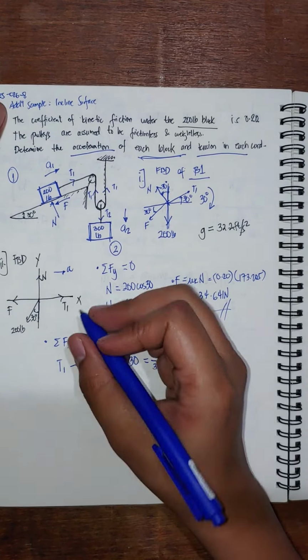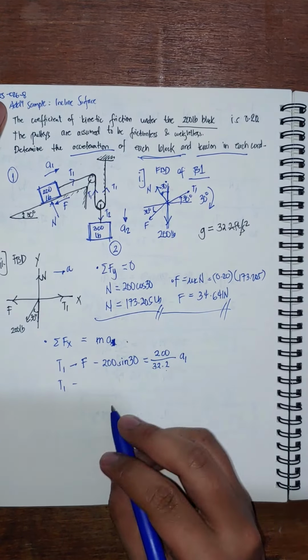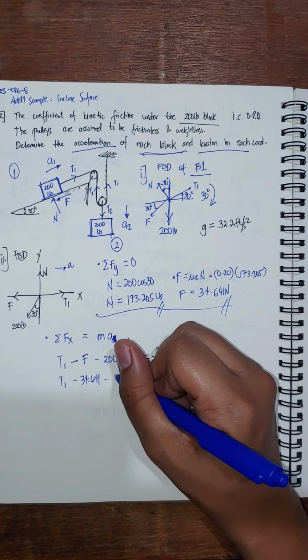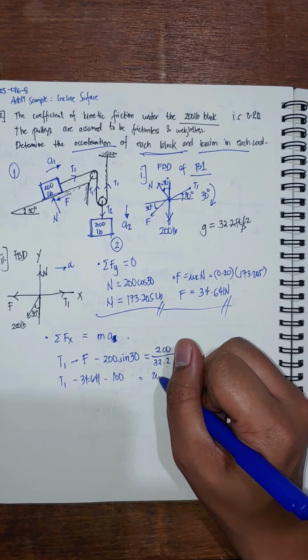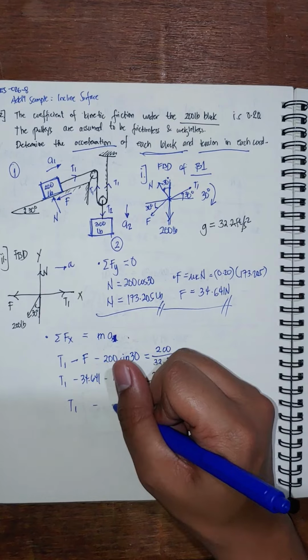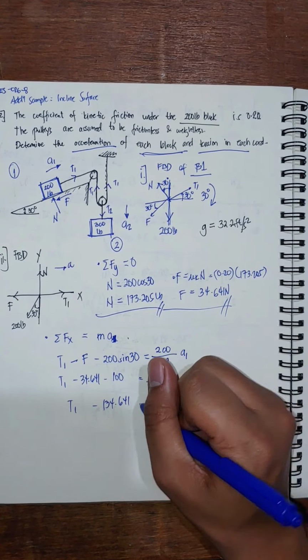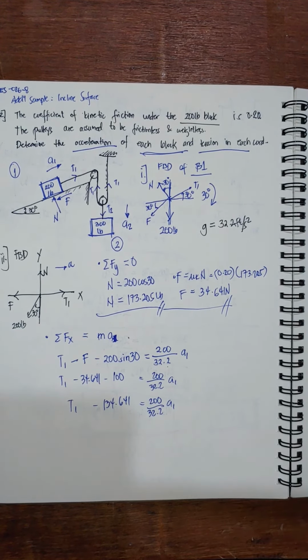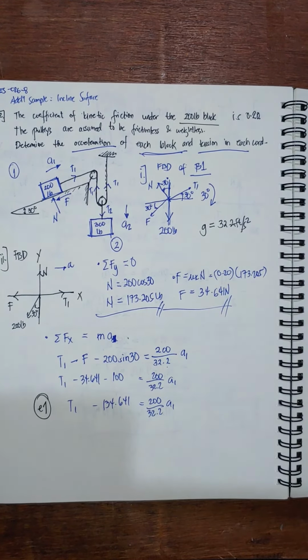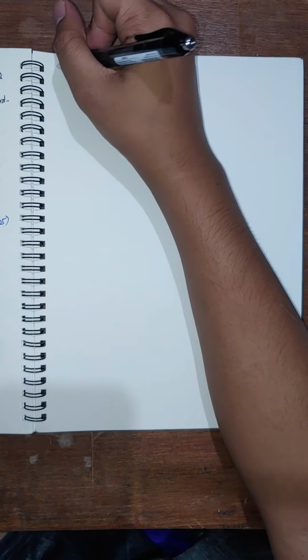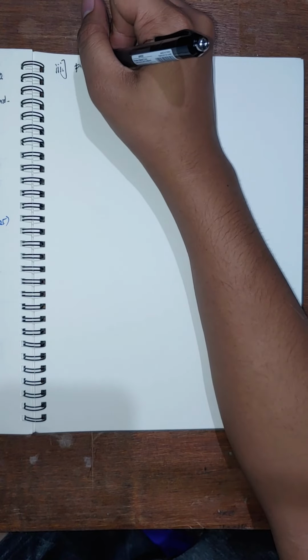Simplifying this equation, we have T1 minus the friction 34.641 minus 200 sine 30, that is 100, equals 200 over 32.2 A1. Then we have T1 minus 134.641 equal to 200 over 32.2 A1. Let's say this is our equation 1. Next, what do we do? Create an FBD for the second block, so the FBD for block 2.